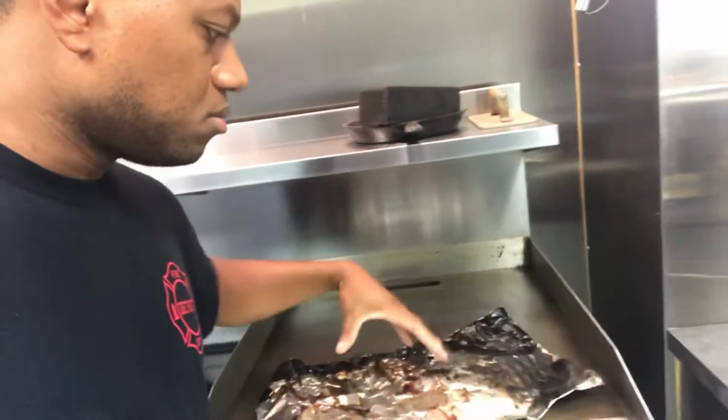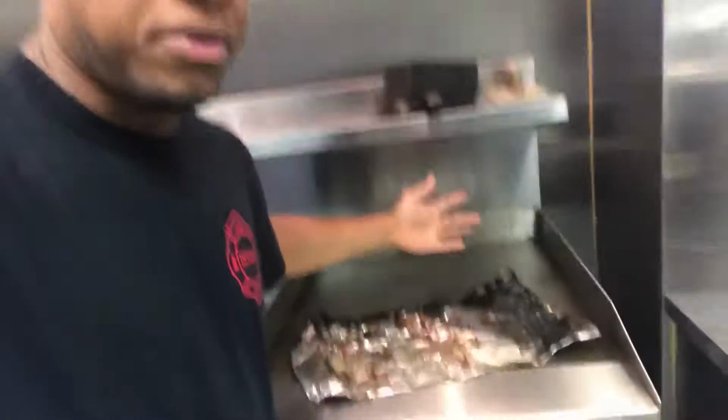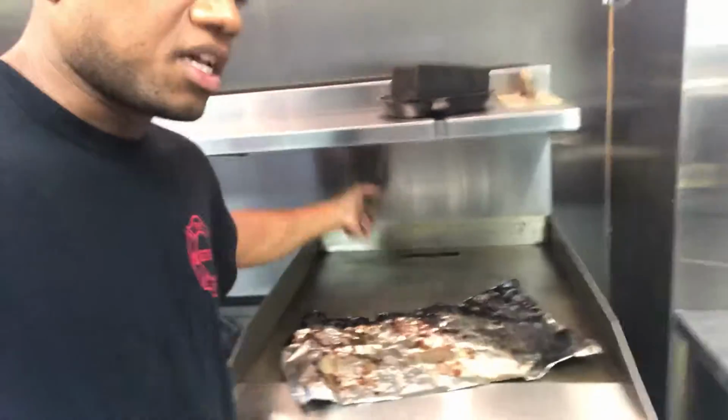Because I was done with my food, I turned off the propane and I closed the lid. One, turning off the propane removes the fuel to the fire, and two, closing the lid removes the oxygen for the fire. That's the safest way to deal with a grill fire.